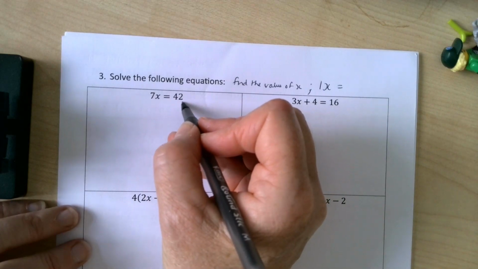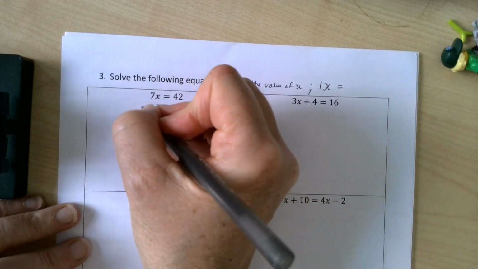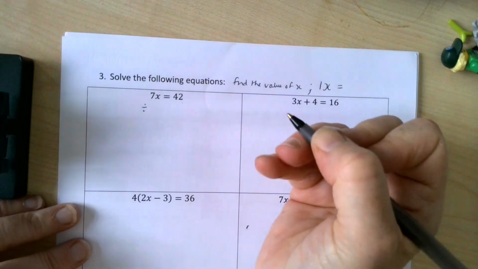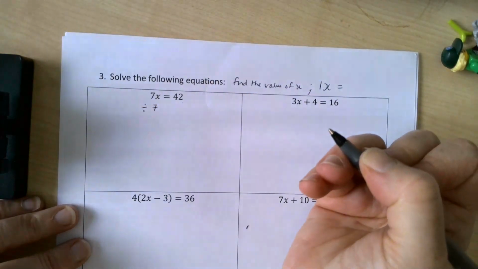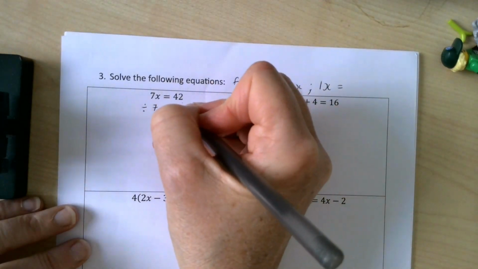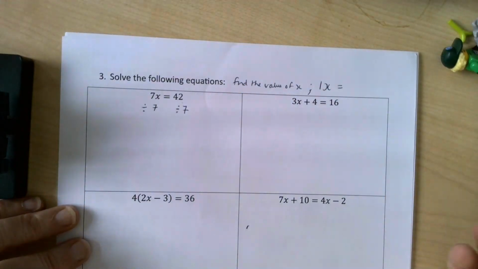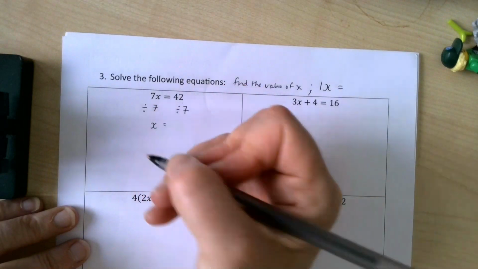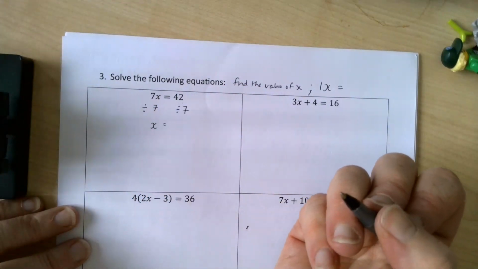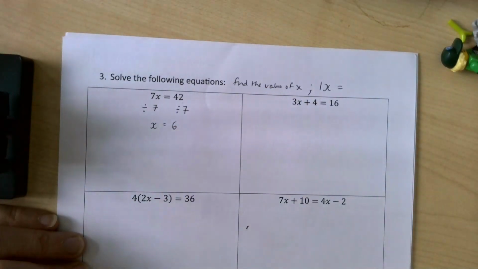Now you might be able to do that in your head, but let's find a method that'll help us for later on. If 7x is to try and become 1x, because that's what we're aiming for, I have to divide by 7. But remember, with equations, if I divide by 7 on one side, I have to divide by 7 on the other side. So what I'm left with is x equals, because 7x divided by 7 is 1x, 42 divided by 7 is 6. So x is equal to 6.